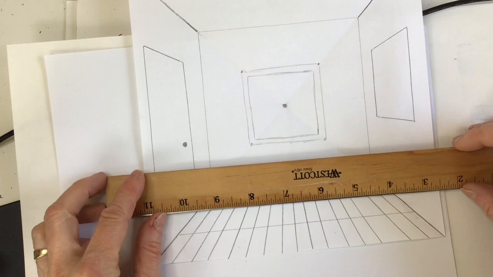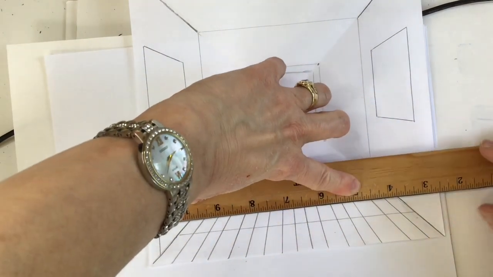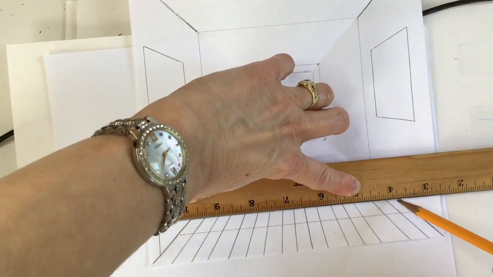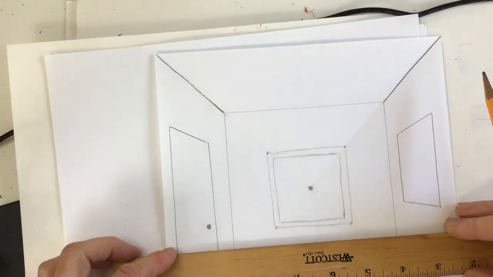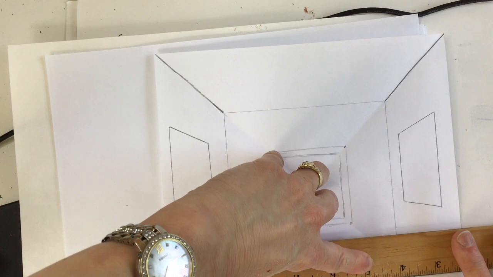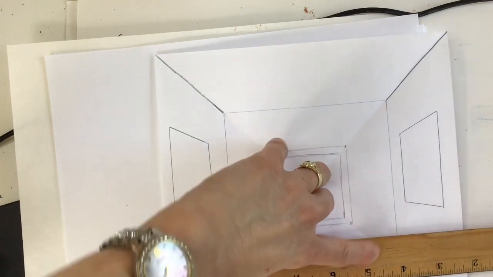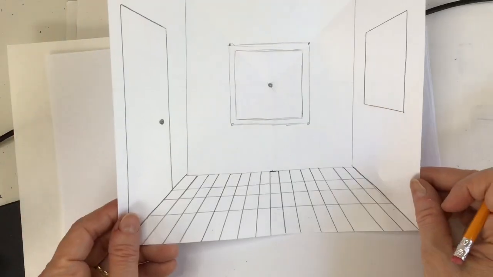Then I'm going to go up. They're going to get a little shorter, holding my ruler firmly, drag my pencil along the ruler, and then I have room for one more row, holding my ruler firmly, make it as straight as I can, and there we go. Now you have tiles.